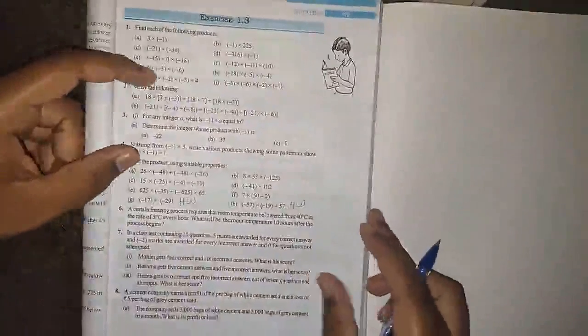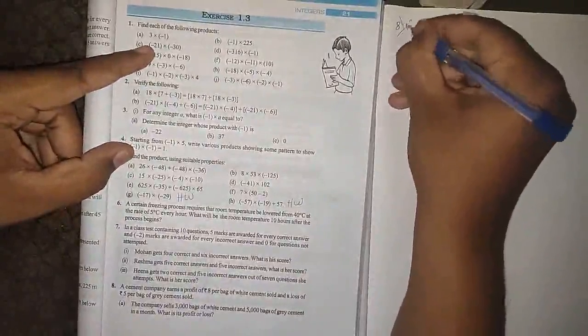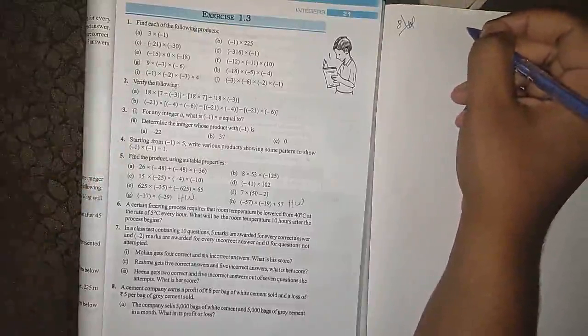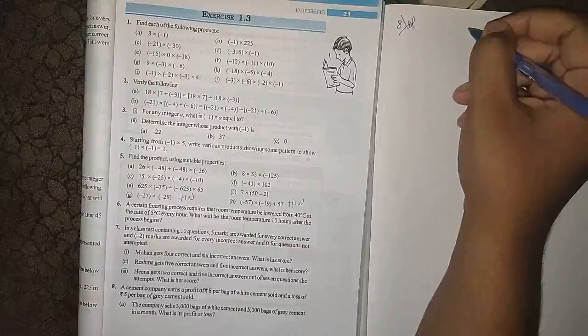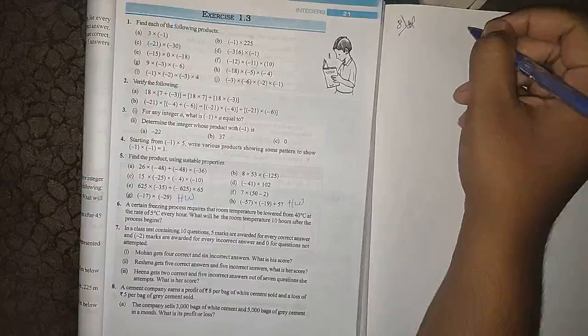Now coming to the 8th question. 8th question, what they are telling, let us see. A cement company earns a profit of 8 rupees per bag for white cement sold and loses 5 rupees for grey cement. The company sells 3000 bags of white cement and 5000 bags of grey cement in a month. What is the profit or loss?